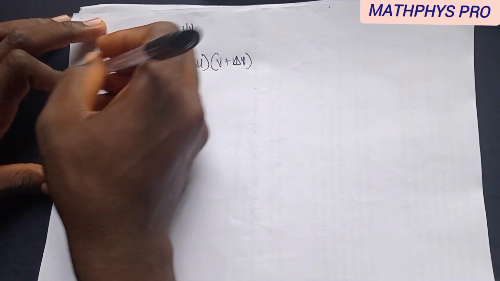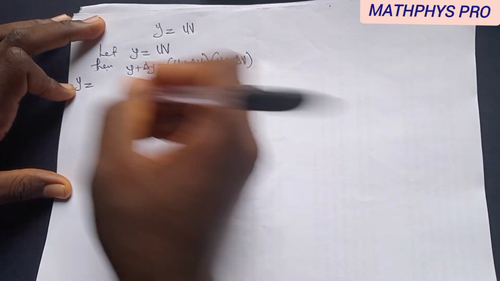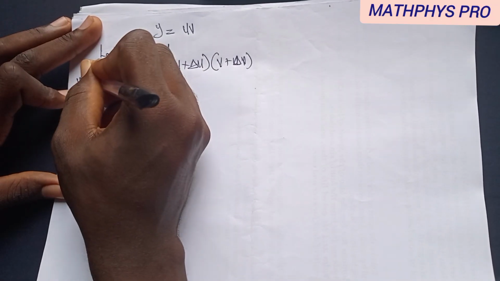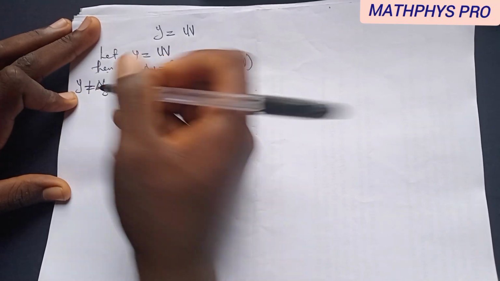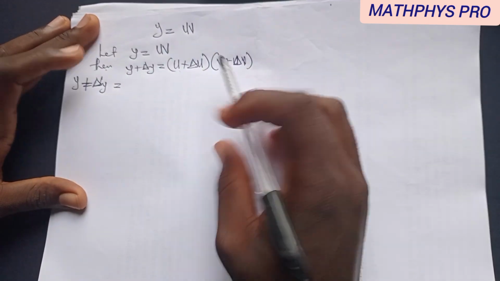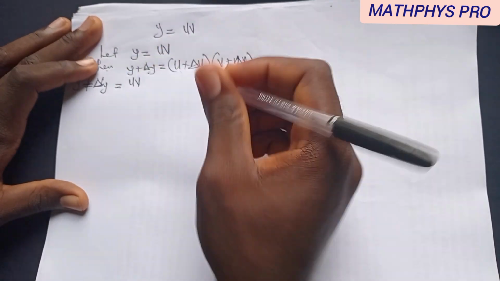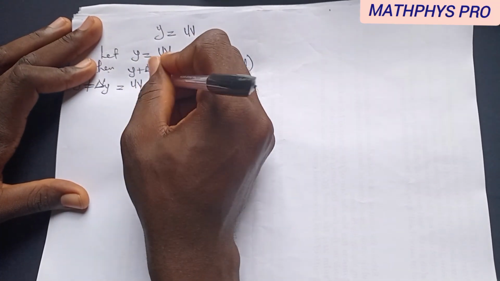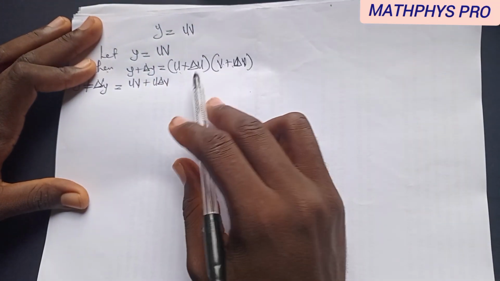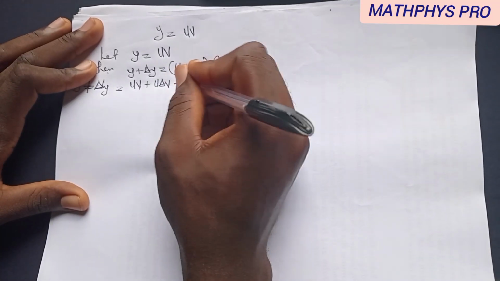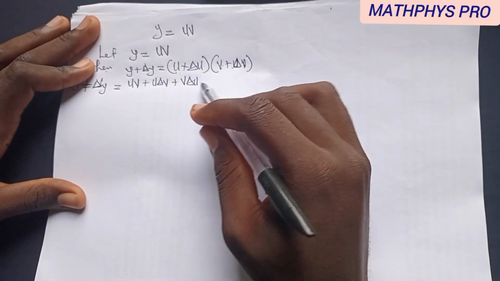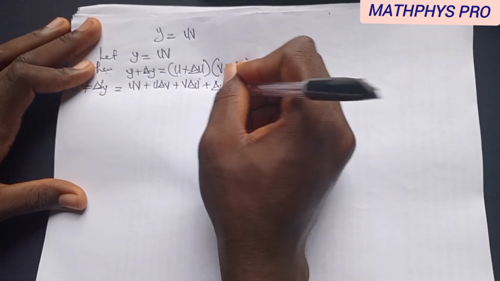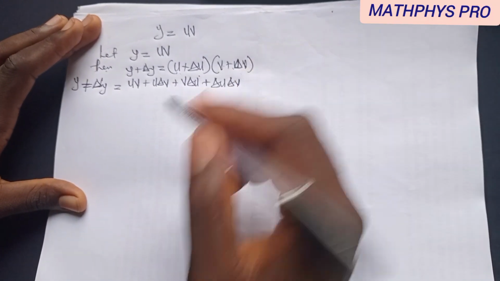If we open the bracket, we have that y plus change in y is equal to u times v gives you uv, u times change in v gives you plus u change in v, change in u times v gives you plus v change in u, change in u times change in v gives you plus change in u change in v.